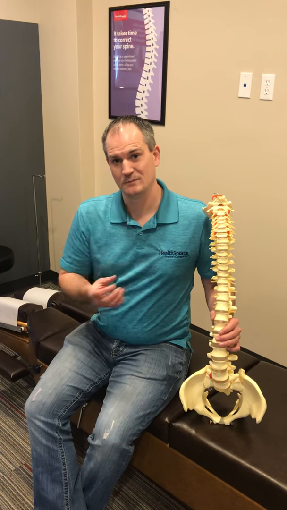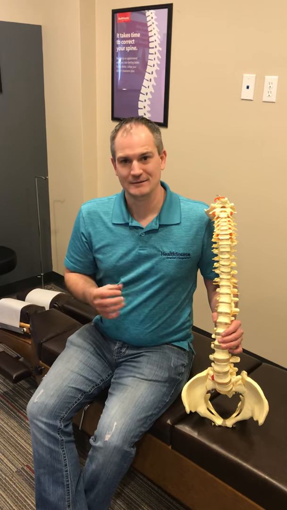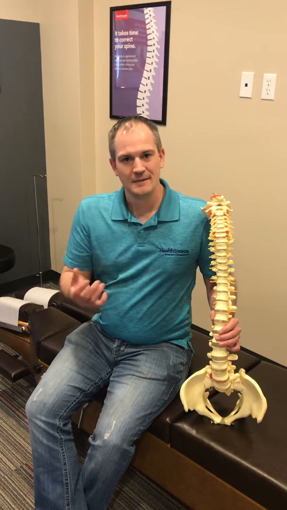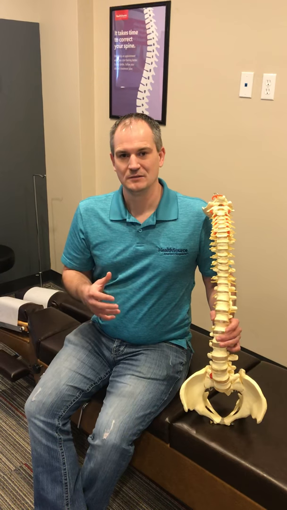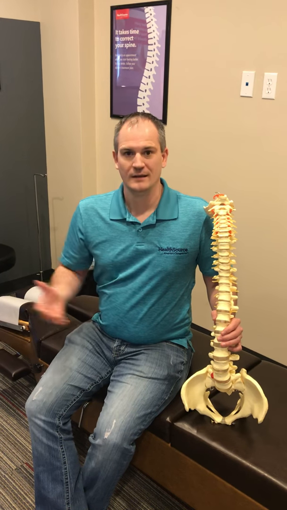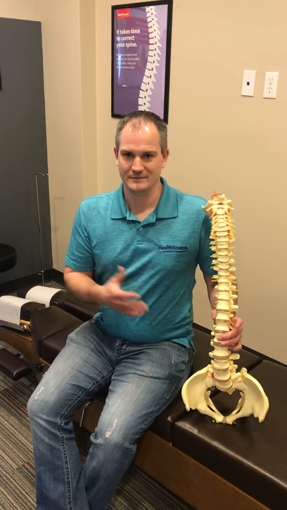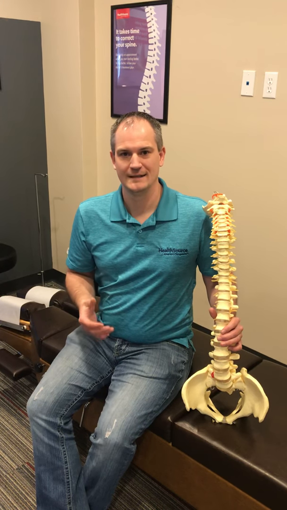So if you or someone you love has scoliosis, or you think they might have scoliosis, please get them in. We'd be happy to evaluate them and see what we can do to help them live a more pain-free life and have less risk of this progressing as they get older.